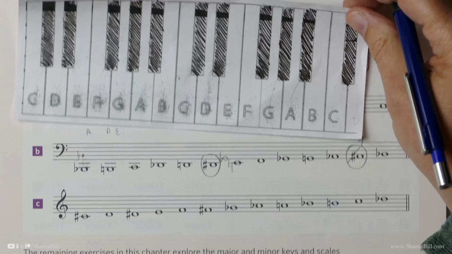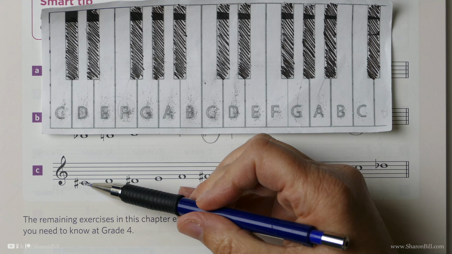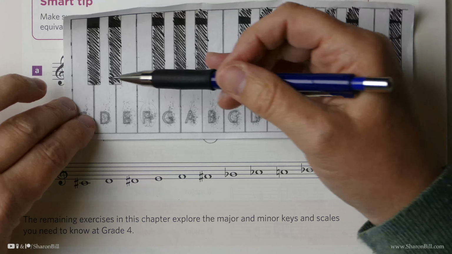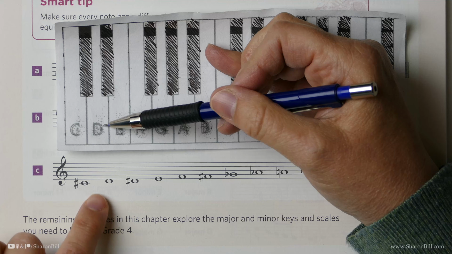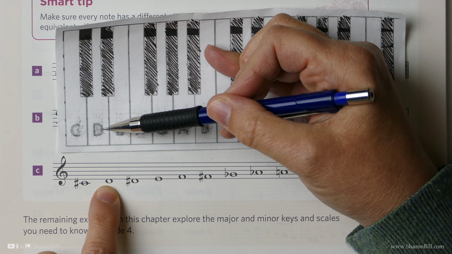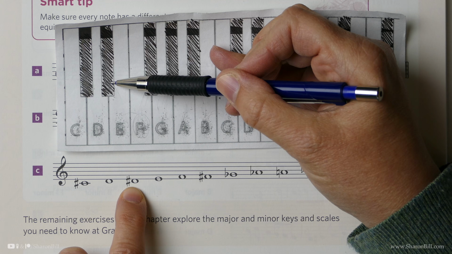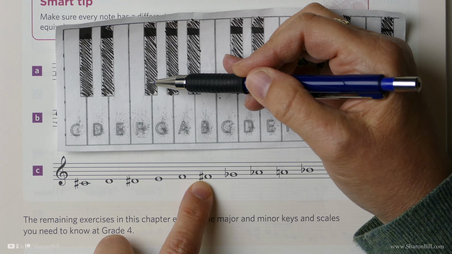And then moving on to the last example, we start on middle C sharp. So let's look at this. So we have C sharp, then we have D, then we have D sharp, then we have E, F, F sharp.